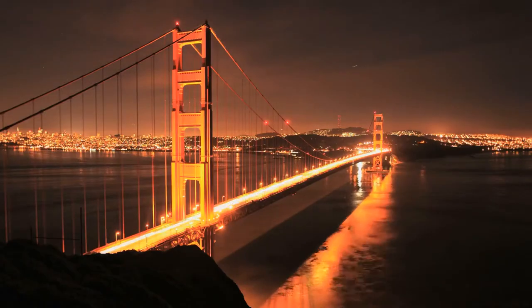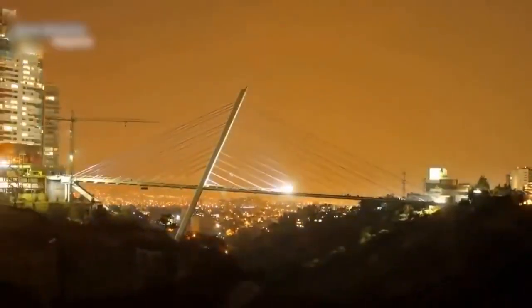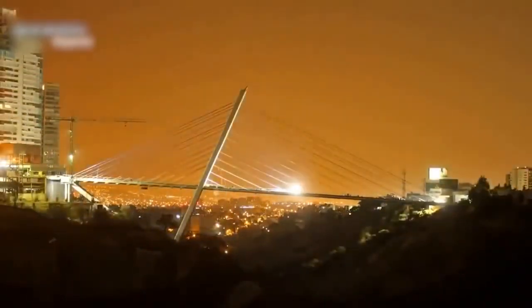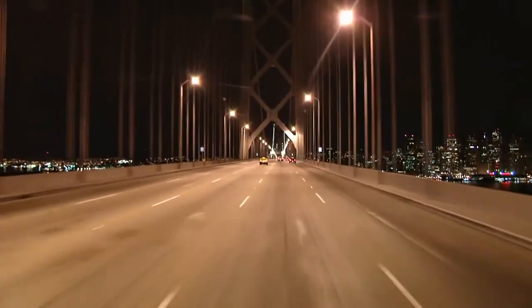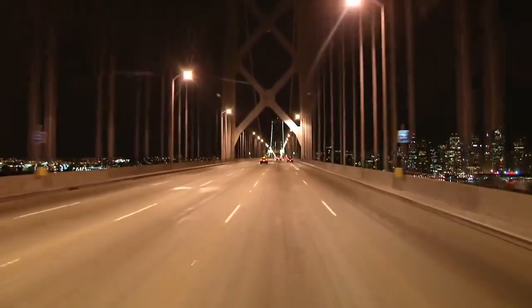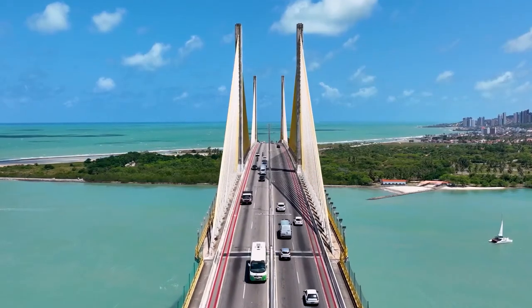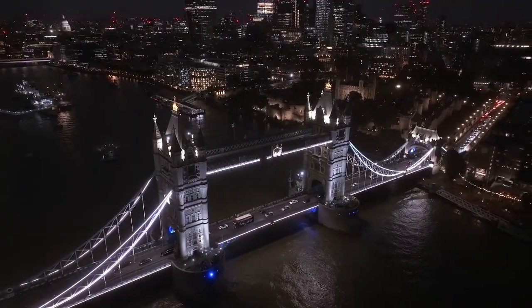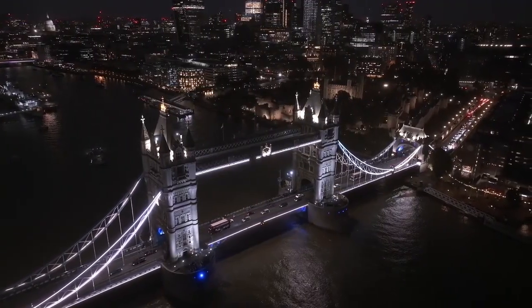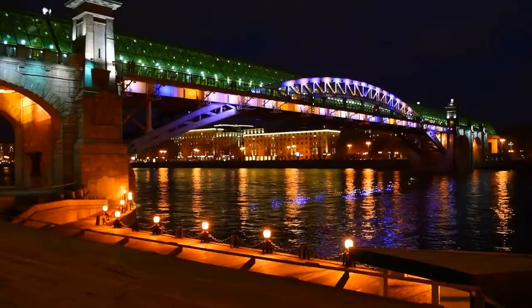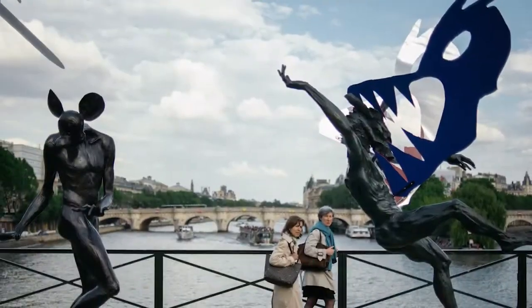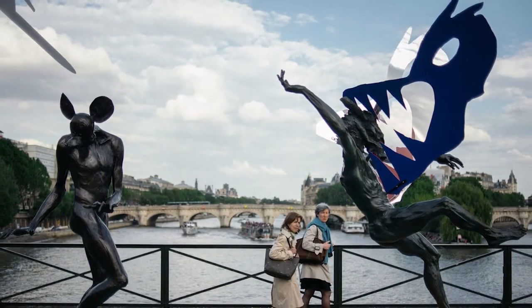The lighting system must be carefully designed to ensure that the entire length of the bridge is well lit and that there are no dark areas that could create a hazard for drivers or pedestrians. In addition to safety features, there are several aesthetic finishing touches that may be added to a bridge. For example, the bridge may be painted or decorated with sculptures or other artwork to enhance its visual appeal.